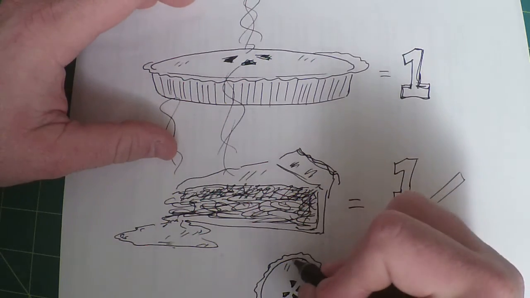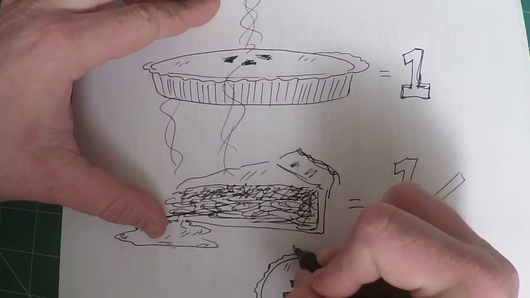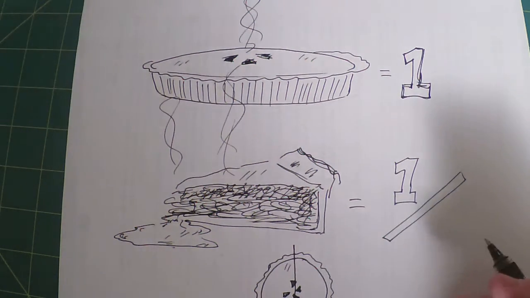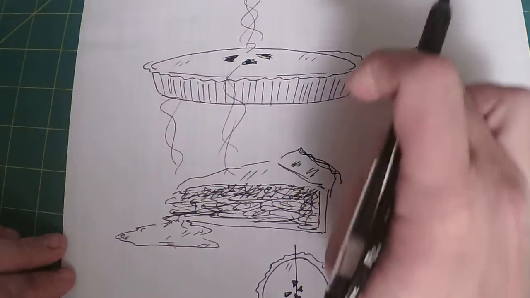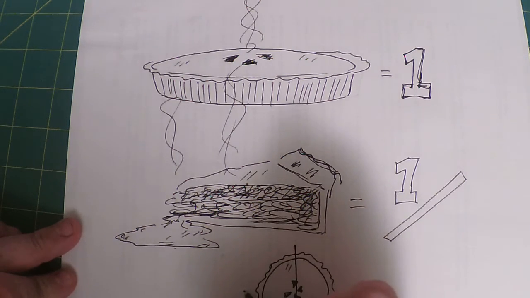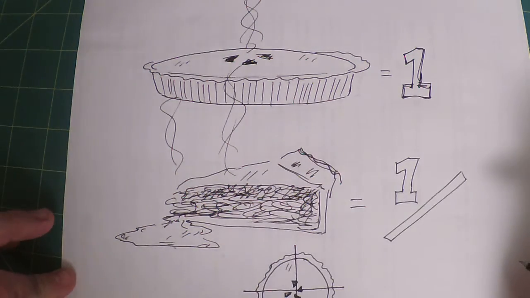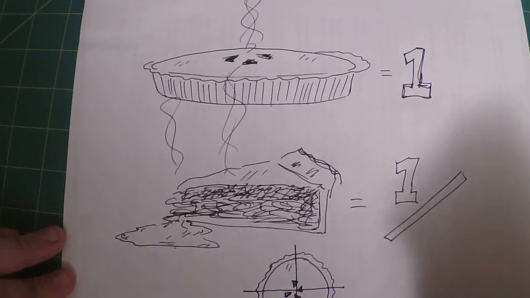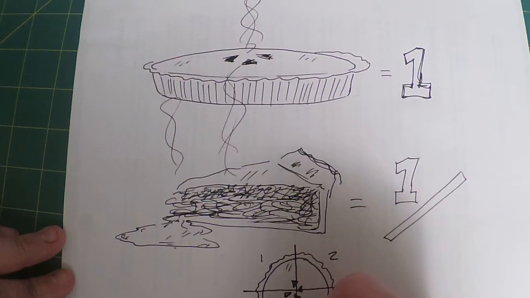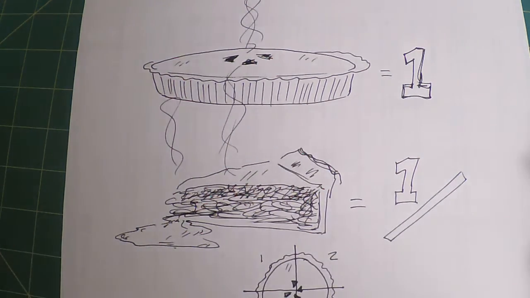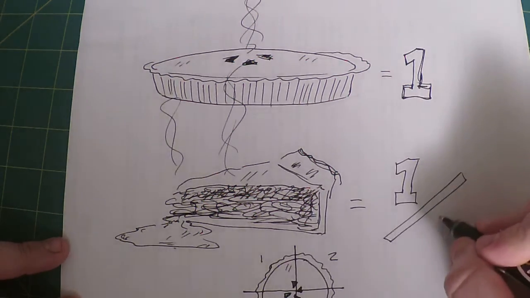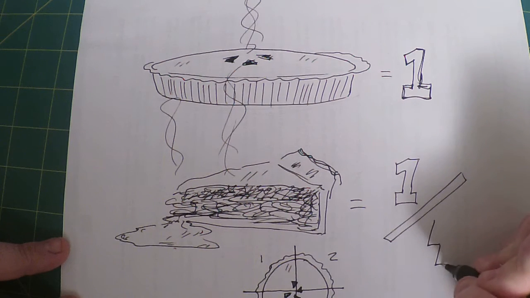So let's say my mom cuts this in half, right? My mom slices it right down the middle. So now I have two halves of the whole one pie. And let's say she just does one more cut straight through the middle like that. So now, how many slices are there? There's 1, 2, 3, 4 slices of pie. So if I have one of these slices, I'm eating 1/4. It's the same thing.